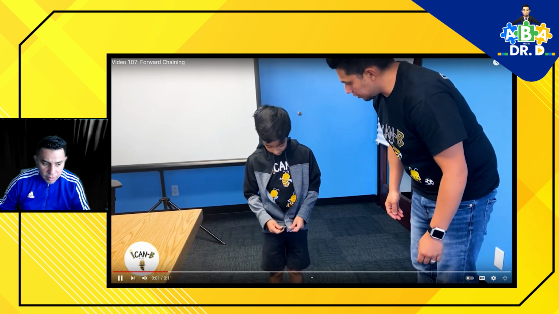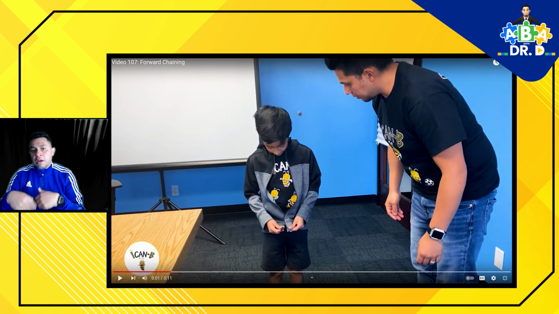All right, zip jacket. Boom. So you see, so zip jacket. Now what's going to happen is the child is going to complete the first step, which is basically putting the bottom, putting it together. And then that first step is going to be completed independently. You're going to see that occurring now.